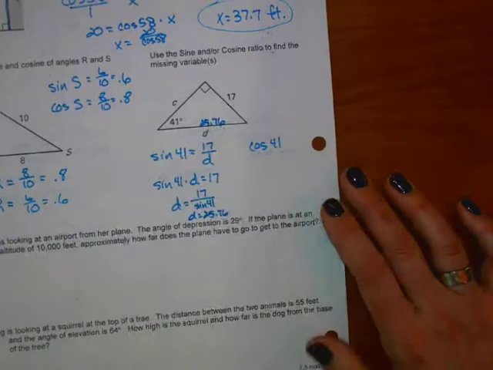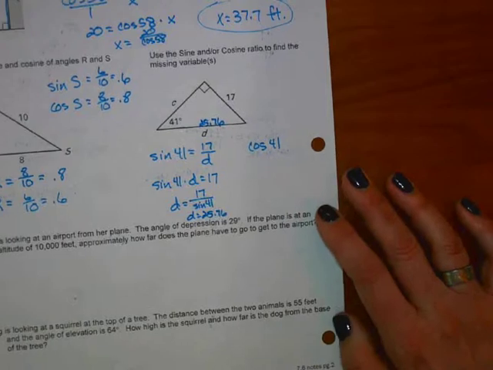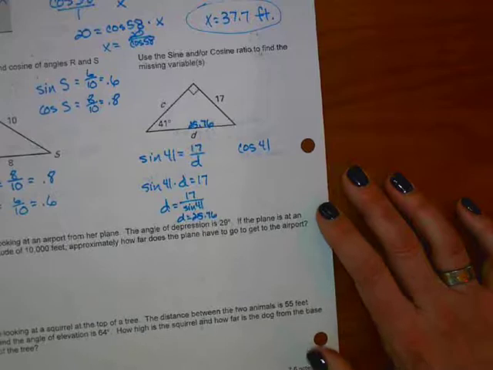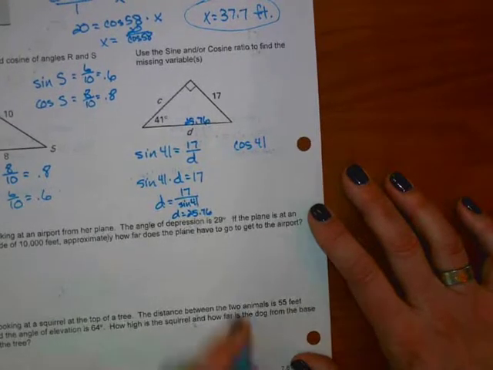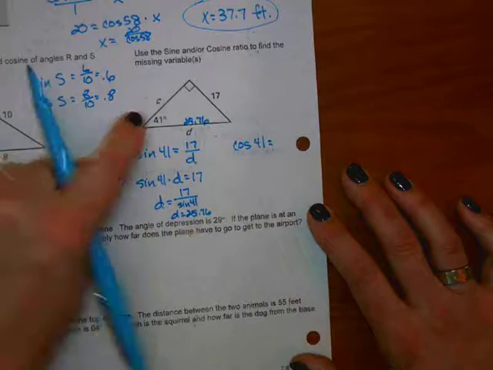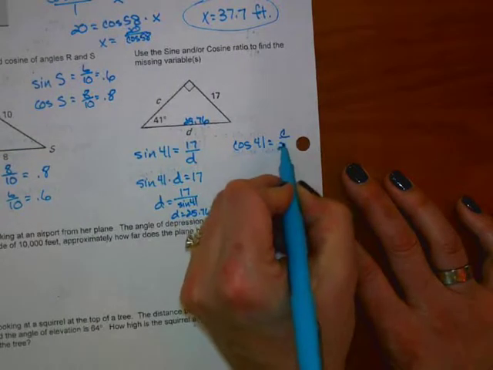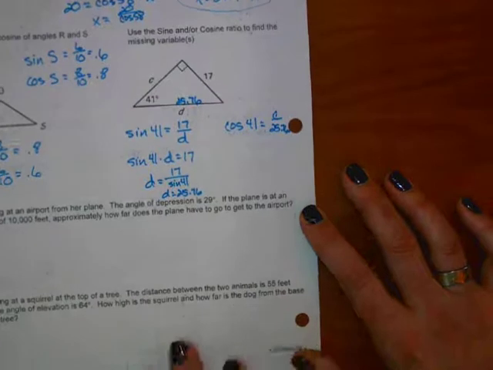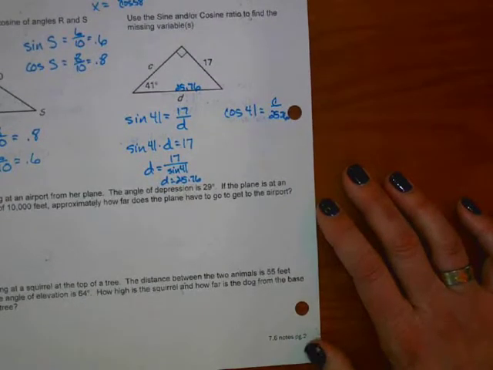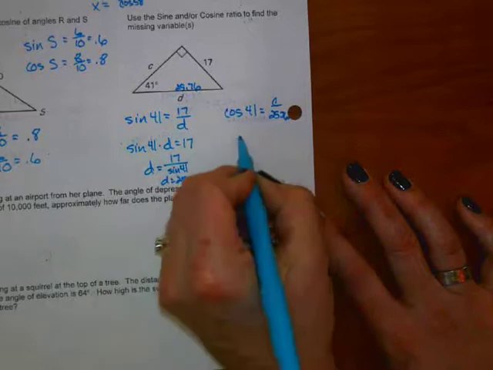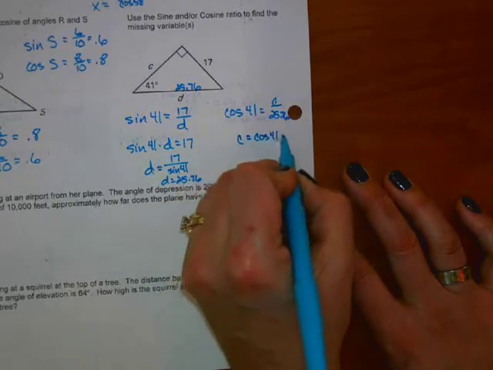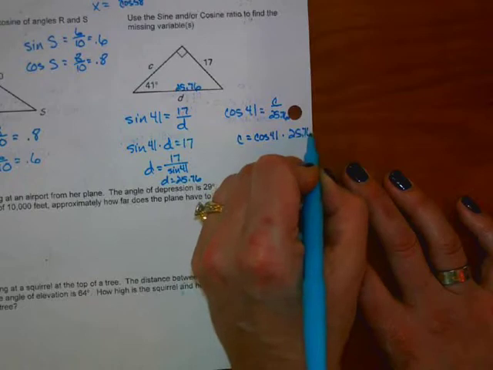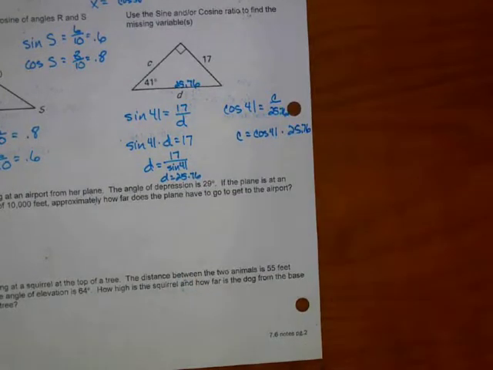Now I can find the cosine of 41. Cosine of 41 is equal to the adjacent over the hypotenuse. So C over 25.76. And here you're just going to cross multiply. C is equal to the cosine of 41 times 25.76. I didn't even finish that. What'd you get? Times 25.76. Yeah, 19.44 is what I got.